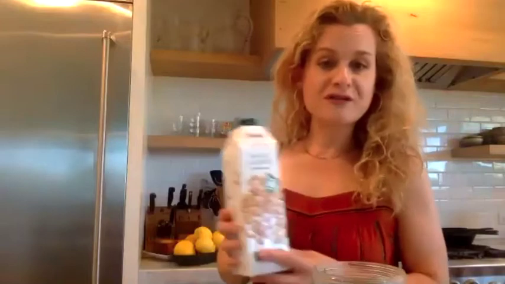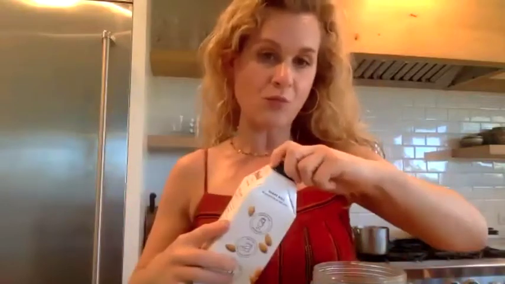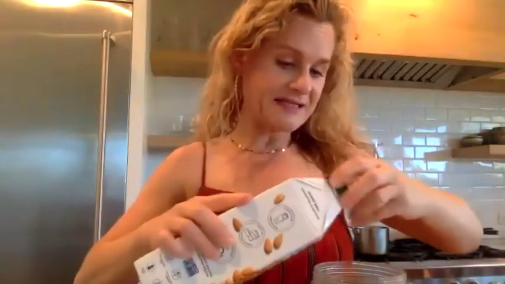Another food that has melatonin in it is almond. And so I use this almond milk. This is just almond in water. I use that as the milk.